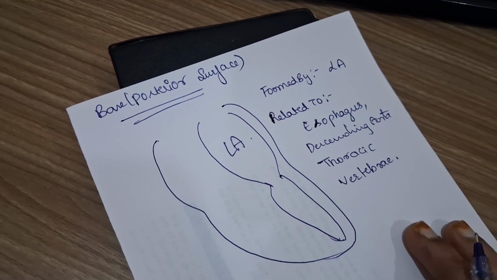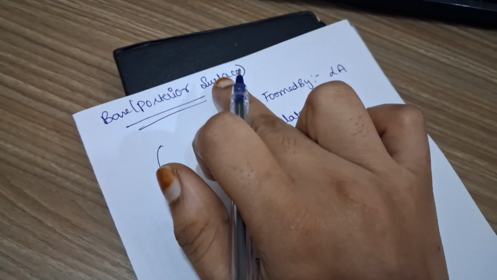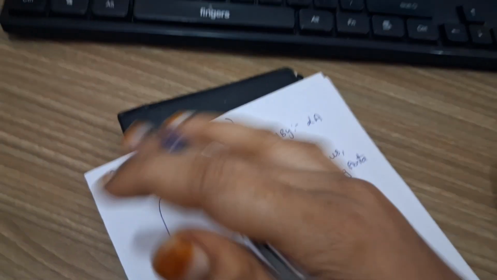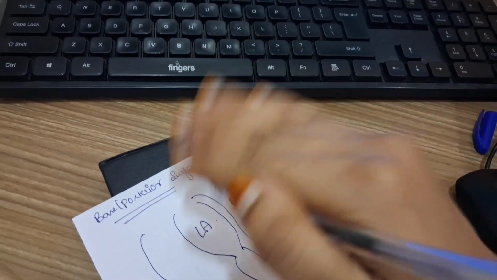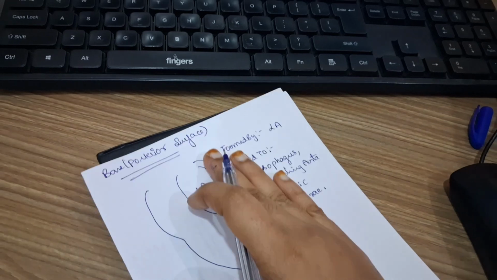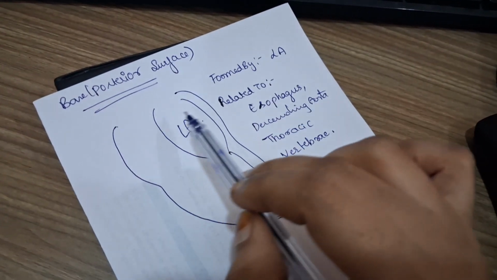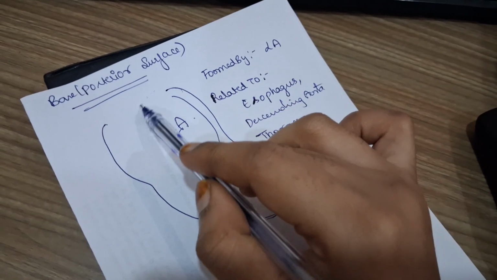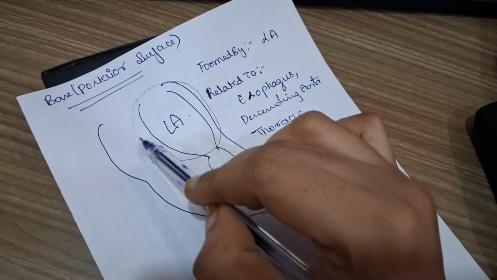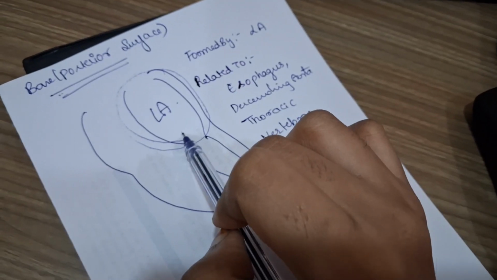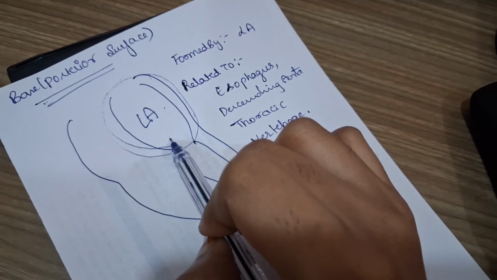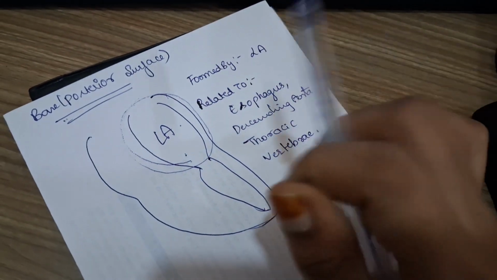Okay, let's start about the base surface or posterior surface. Posterior means behind, mostly related to behind the heart. The base is mainly formed by the left atrium and related to posterior aspects of the heart.